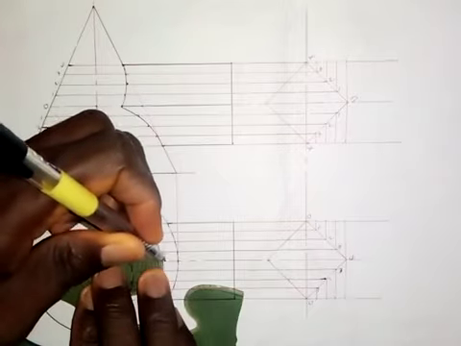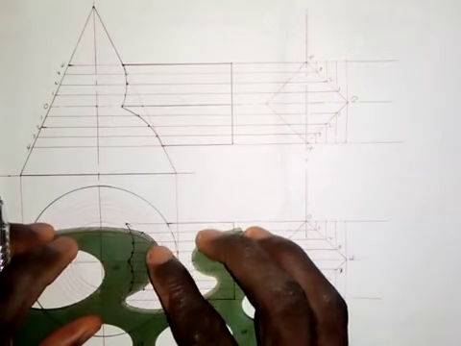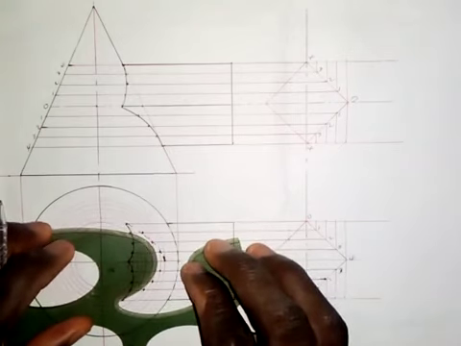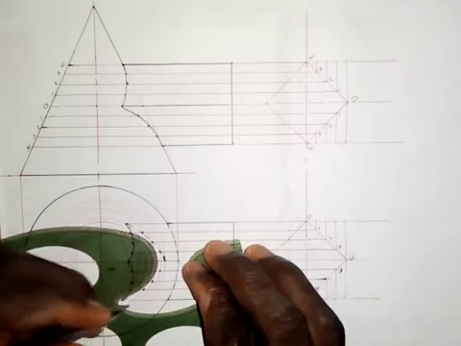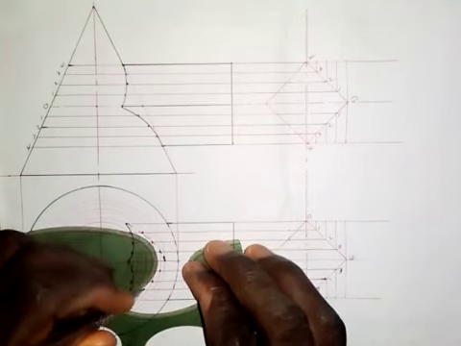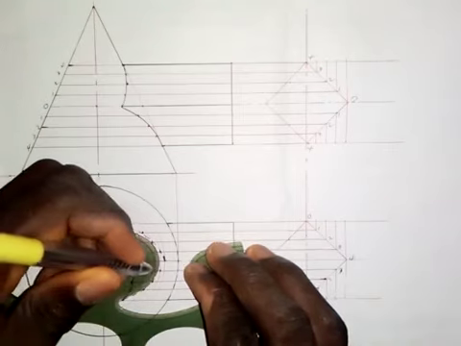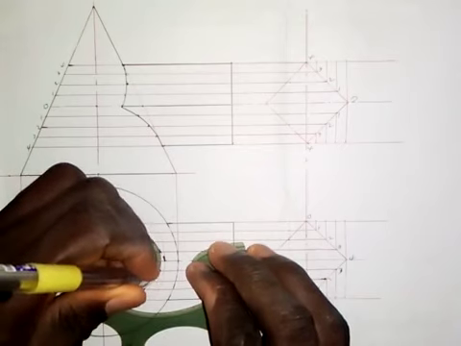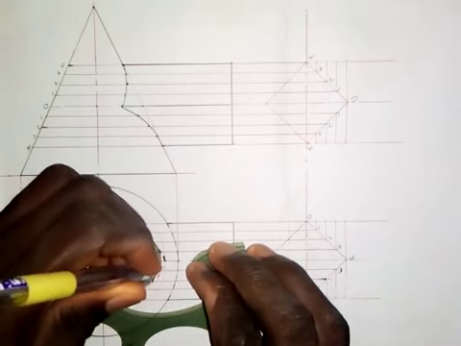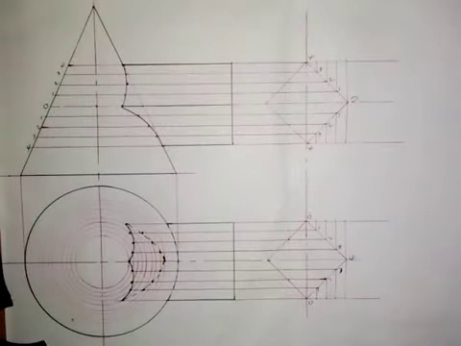So this will be shown with a short dashes line, and also on this side to be shown with a short dashes line. All right, so that's what we have there.